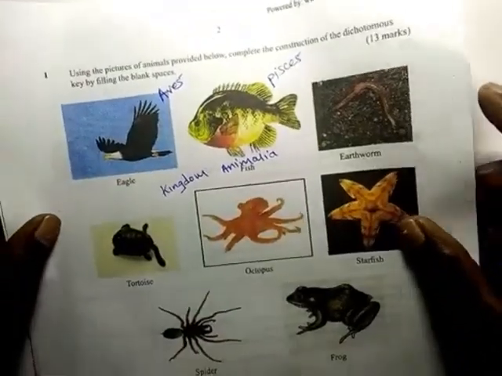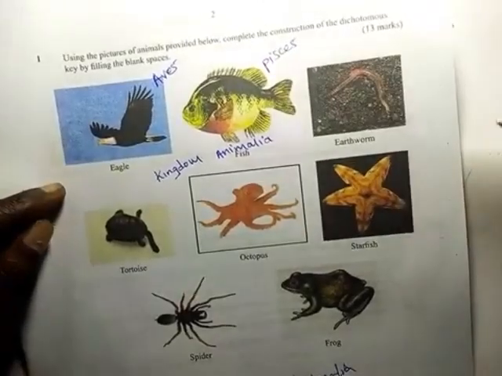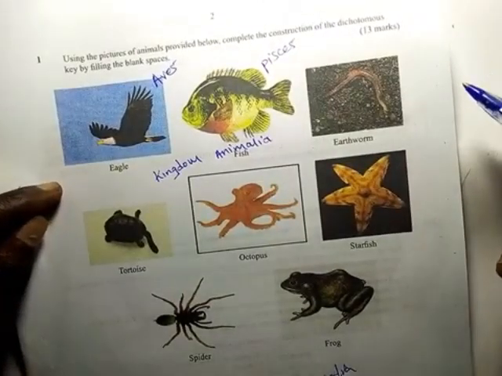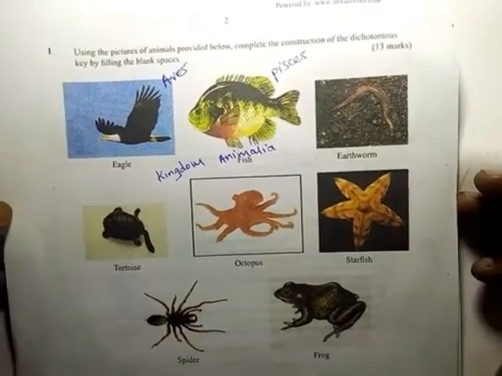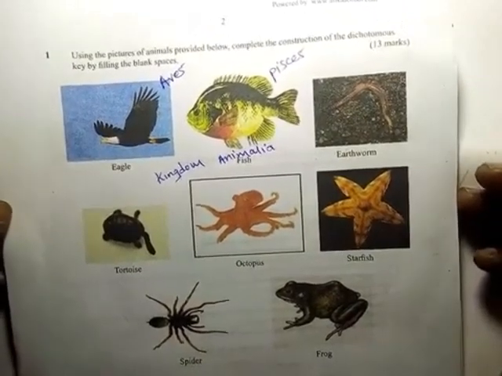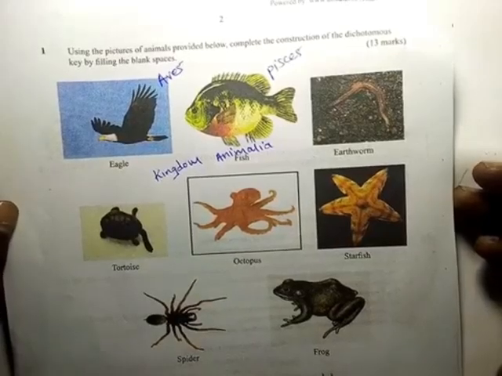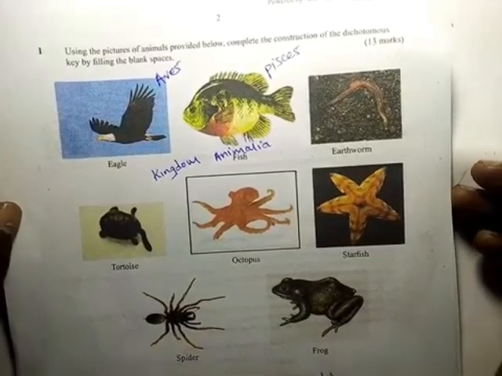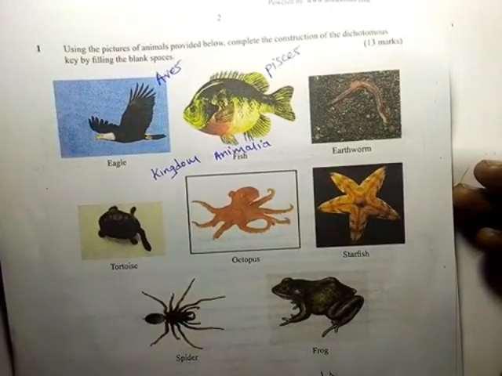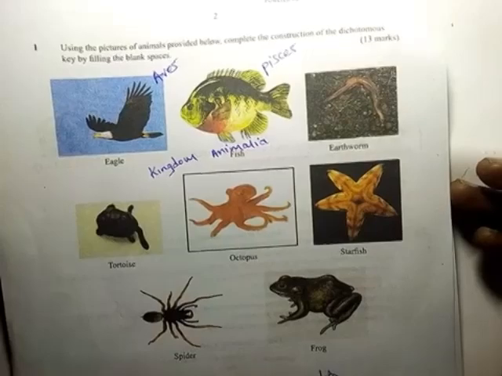Let's start with our question. In 1A, we say animals with backbone and animals without backbone. Come back to the pictures. Animals with backbone are those from phylum Chordata, because they have a unique characteristic: they possess a notochord, which is the backbone. You should be able to identify them.